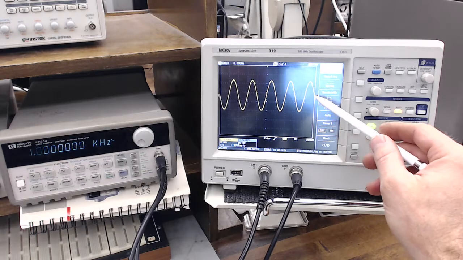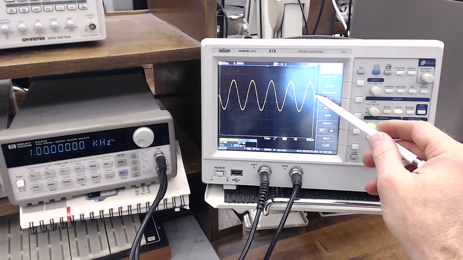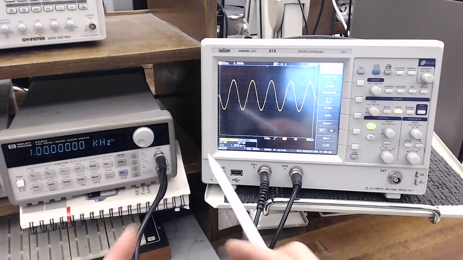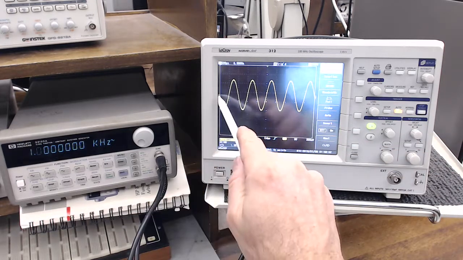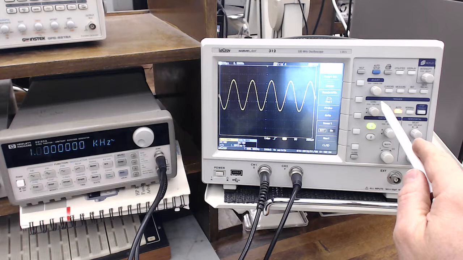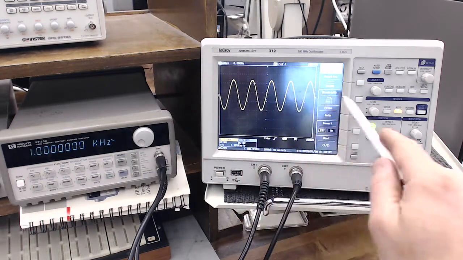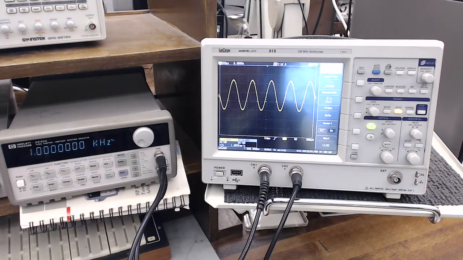Off on the right-hand side is a triggering marker. So I'm triggering on channel 1. In other words, the scope is deciding when it's going to start displaying the waveform on the left-hand side of the screen. When is it going to start running that across? And I'm doing it such that every new waveform overlaps the previous one, so it looks nice. Okay, so we'll get that in a second.